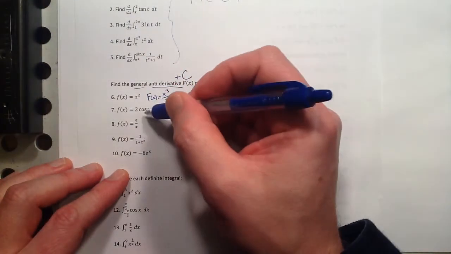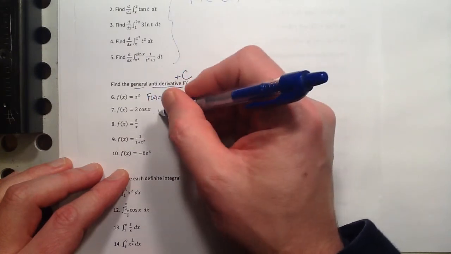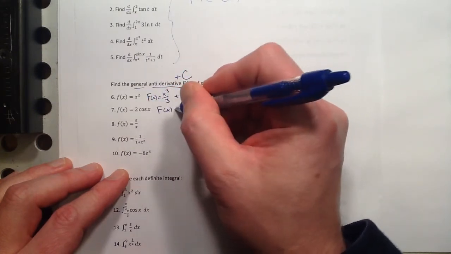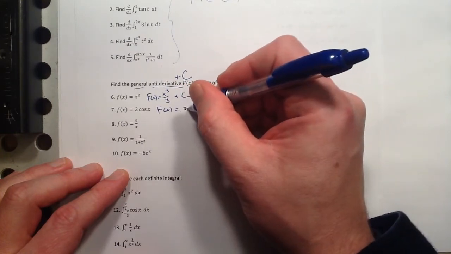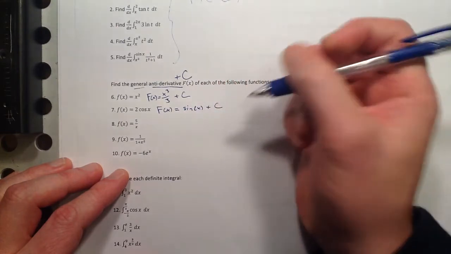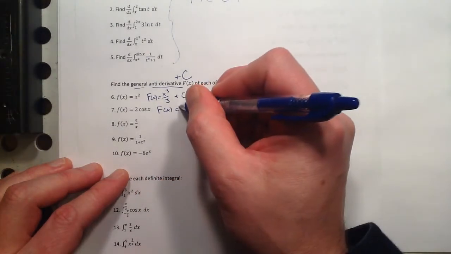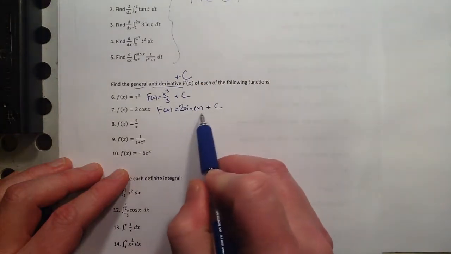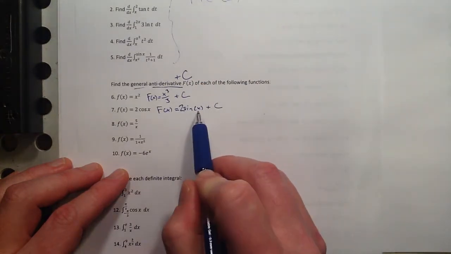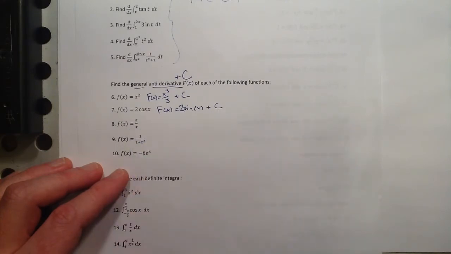Number 2, the antiderivative of cosine is sine. So the antiderivative would be 2 sine x plus c. And then you can always check by taking the derivative of, I forgot the 2. Take the derivative of this. The derivative of 2 sine x would be 2 cosine x. The derivative of c, constant, would be 0. It gets us back to here.